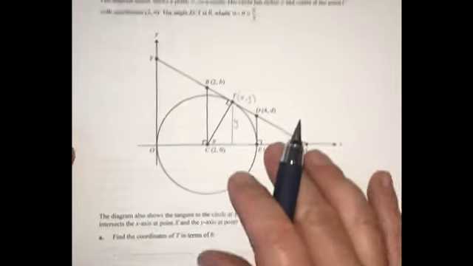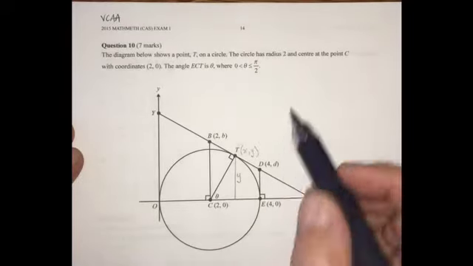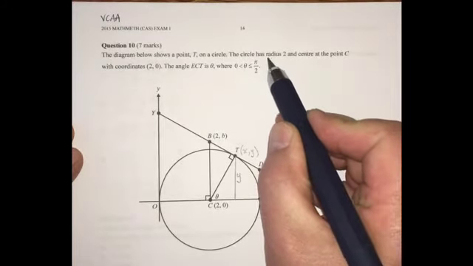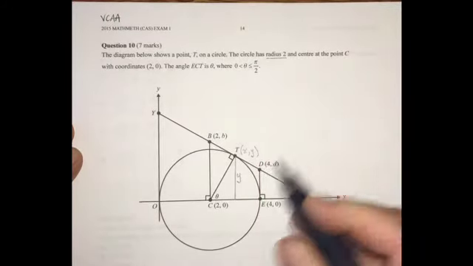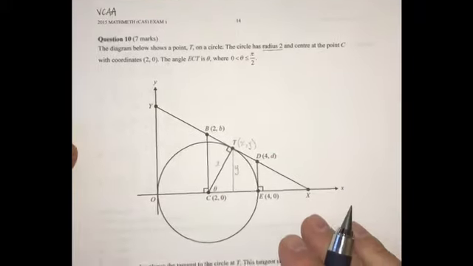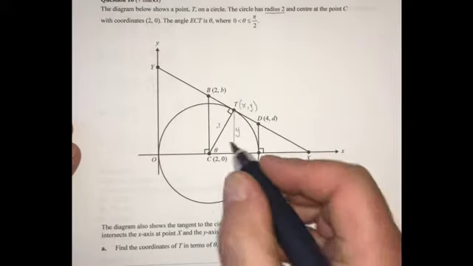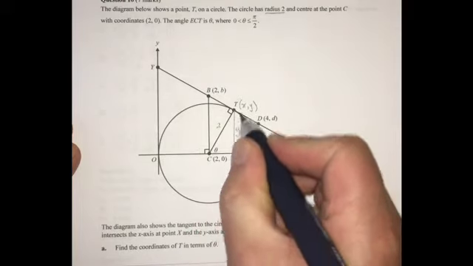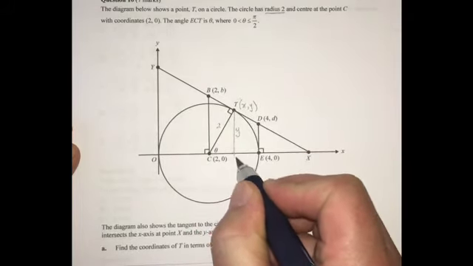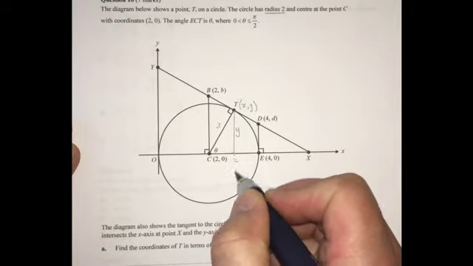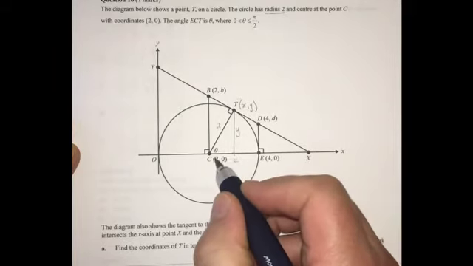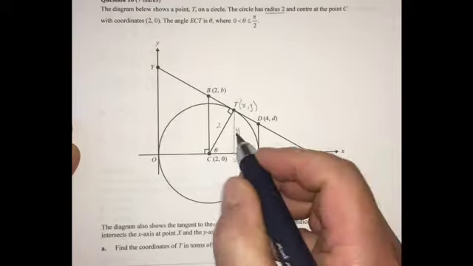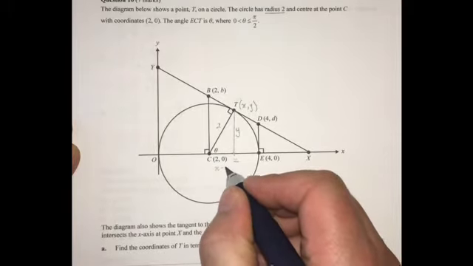This radius we're given in the rest of the question. We're given that the radius is equal to 2. So we can put 2 down there. We can also work out what this length is here, because this part here is the x value. Since this x value is 2, this length is x minus 2.